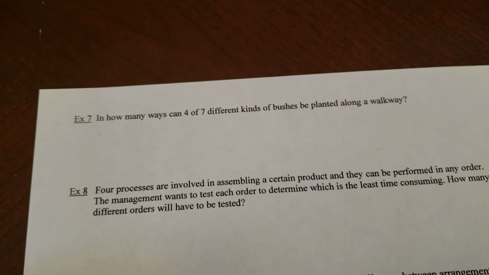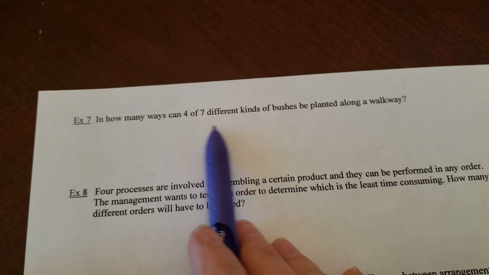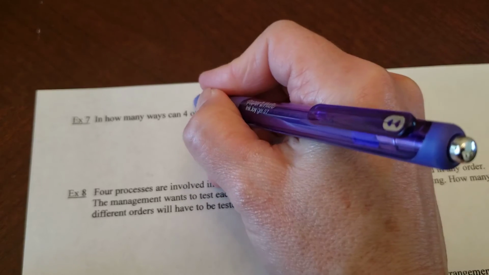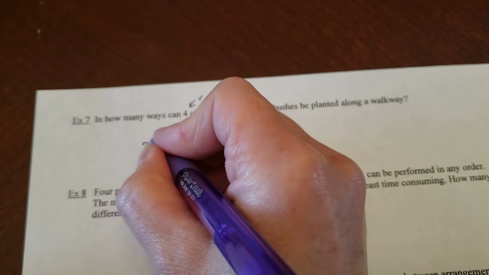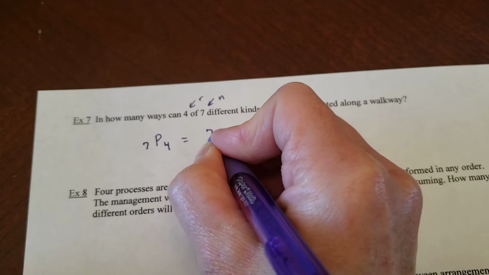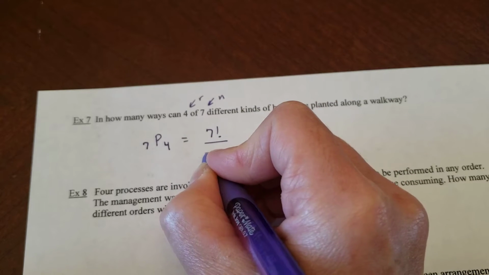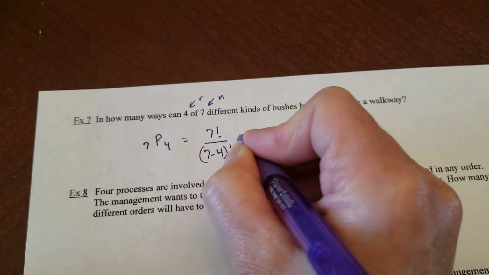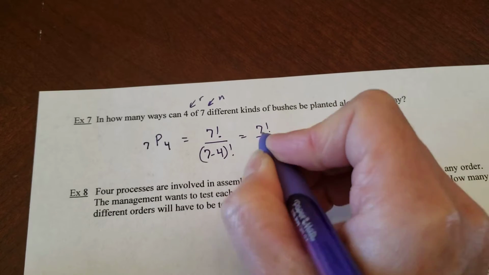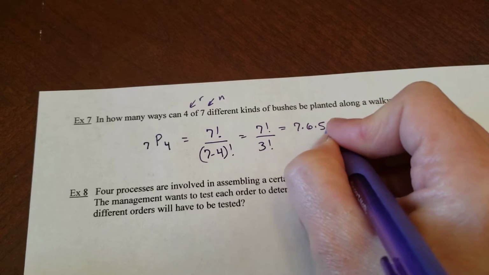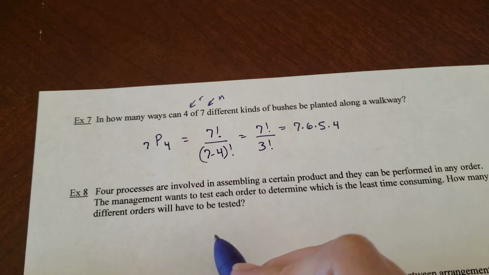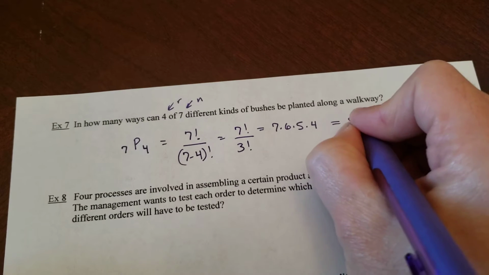All right, for the second part of the video, we're going to finish the examples. So we're still on permutations. How many ways can 4 of 7 different kinds of bushes be planted? This would be your R. The 7 would be your N. So you would have 7P4, so 7 factorial over 7 minus 4 factorial. So 7 factorial over 3 factorial. You know the 3 factorial will cancel here, so you just really need 7 times 6 times 5 times 4, because these will cancel as we showed in the previous video. And this will give you 840.